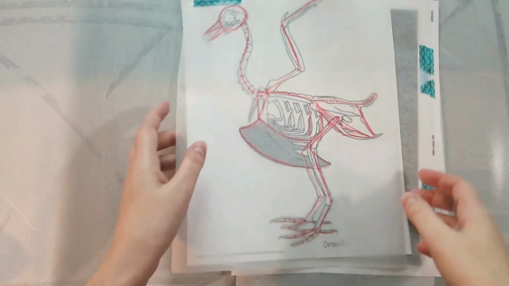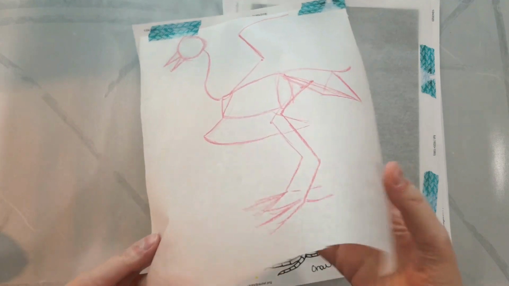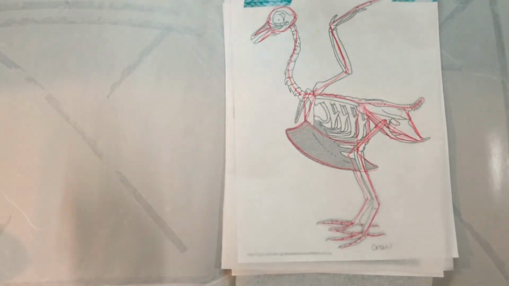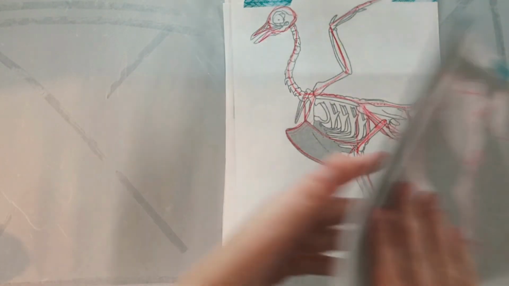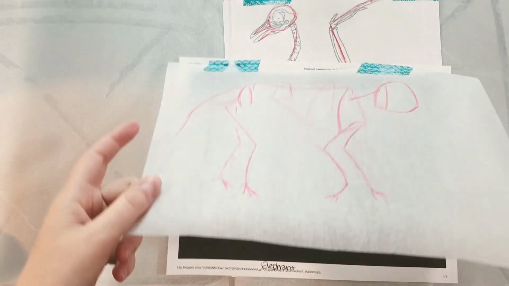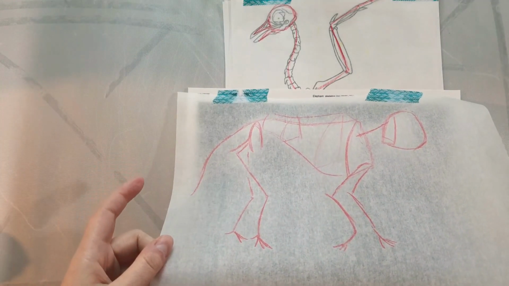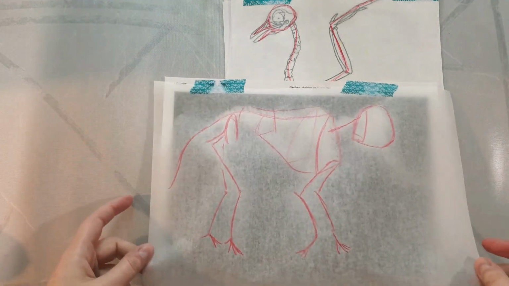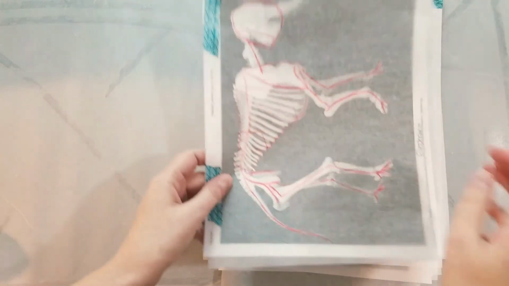We have a crow. And the crow is going to help me better understand how to draw other birds. We have an elephant. Now I opted not to draw the tusks. Kind of weird, huh? When you're not sure what animal it is when you lift up the overlay. It's kind of weird, isn't it?